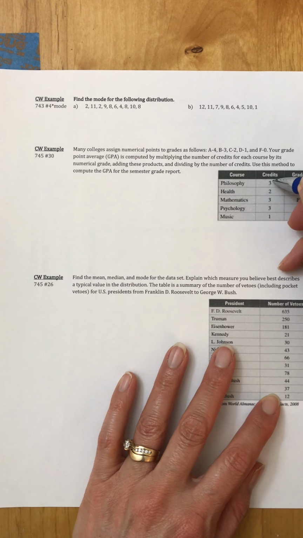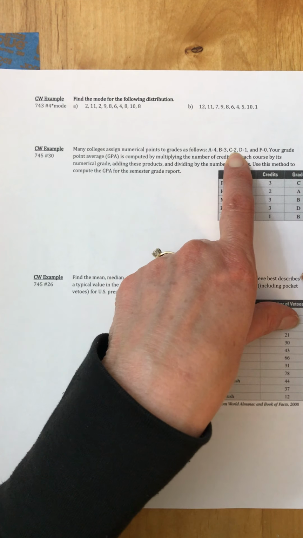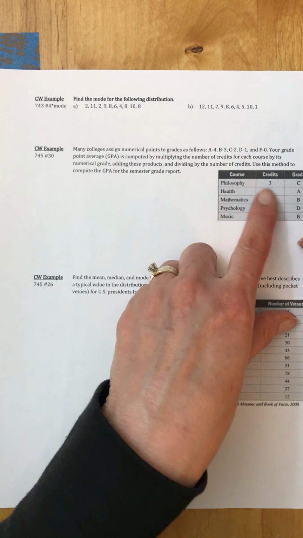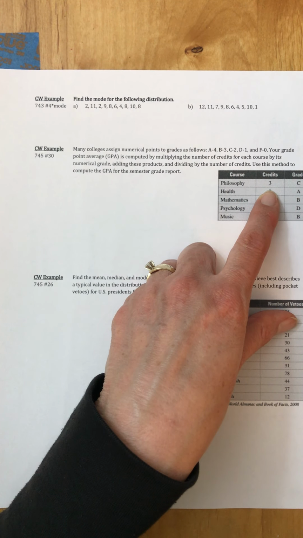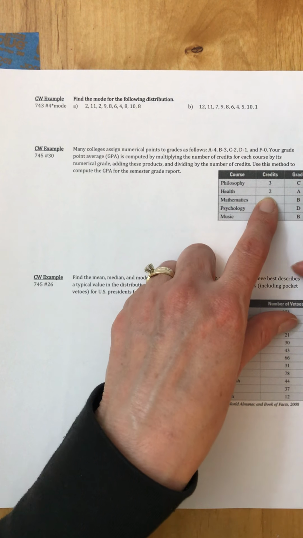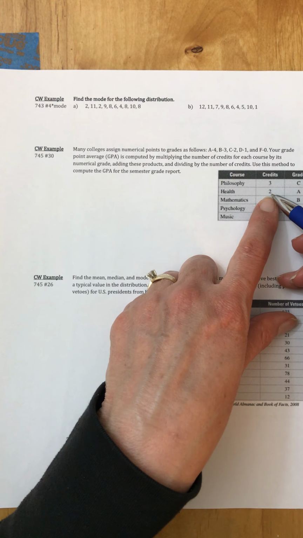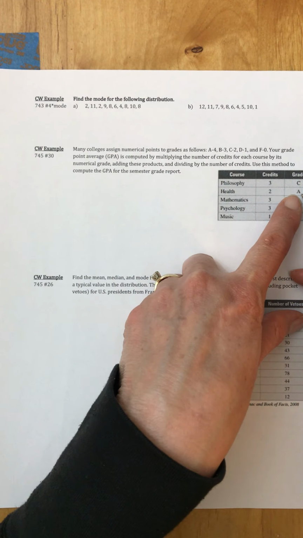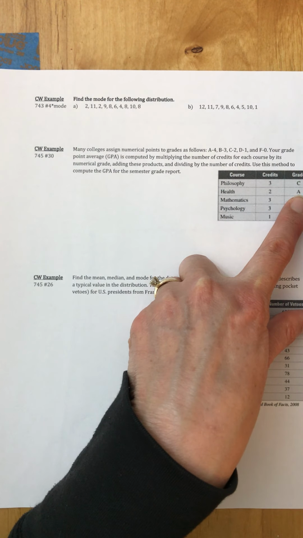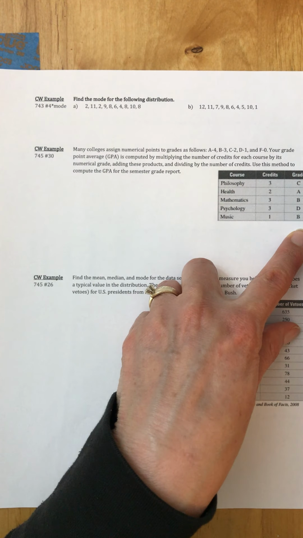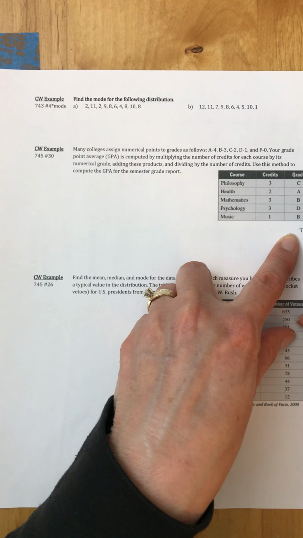So you have a class that's worth 3 units and you got a C in it. So you go up here and you say, okay, a C is worth 2 points. So you're going to multiply the credits times the grade. So you get 3 times 2, or 6. Then for health, you have 2 units, 2 credits, multiplied by an A, which is 4. So 2 times 4 is 8. All right, then you're going to come up with a total here.